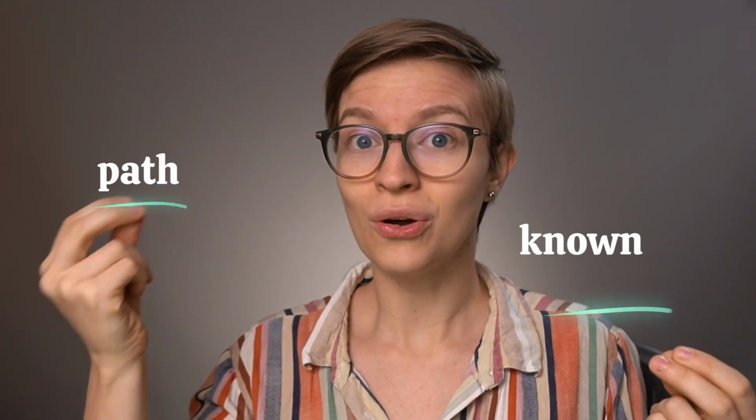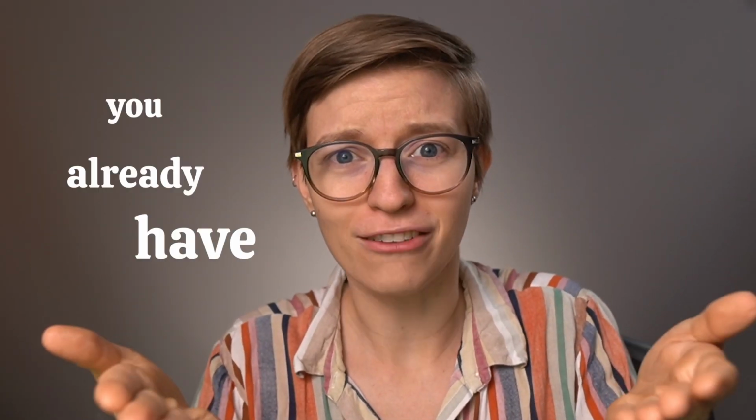To have a process, we just need to have a path and a known destination. The reason I want to highlight that is because so many times I hear people who are new to the process world view process as this other, this thing that some people can have, but I could never realistically achieve process in my business. But the fact is, you already have a process.